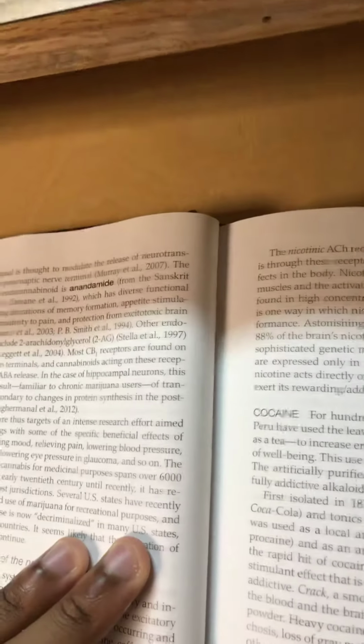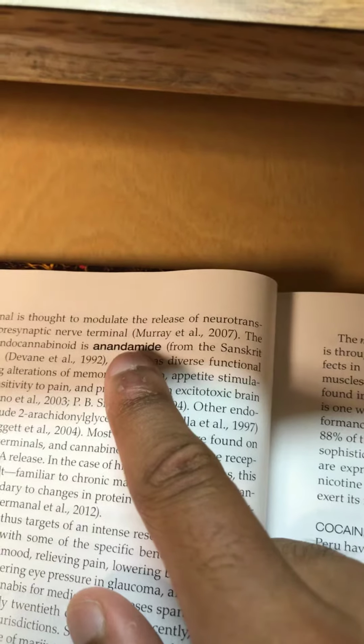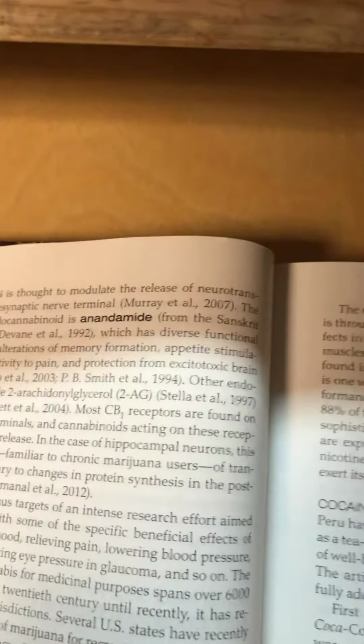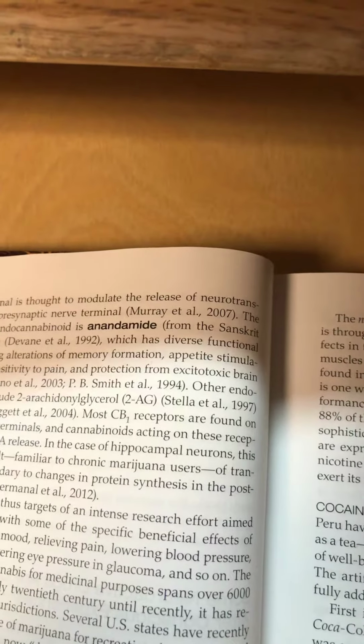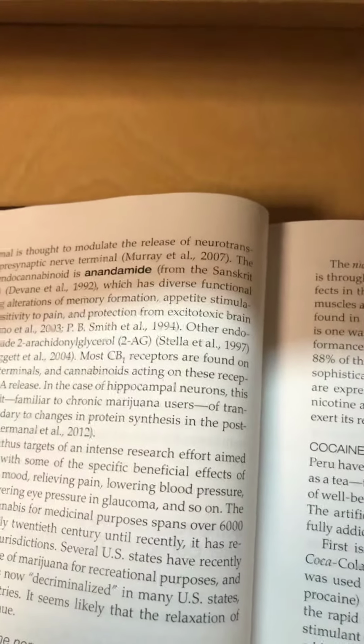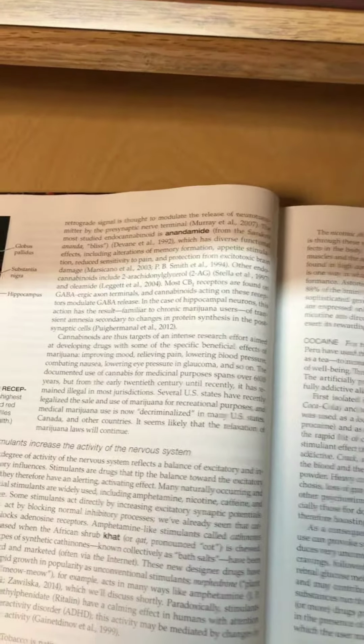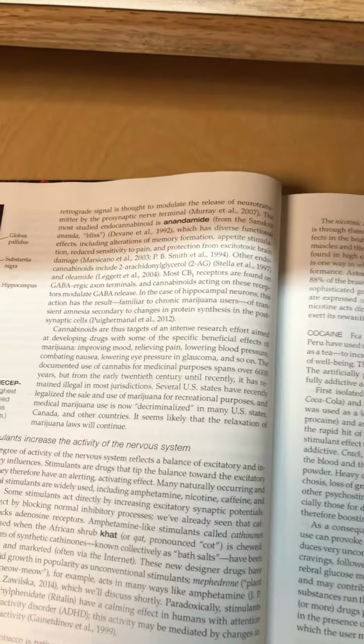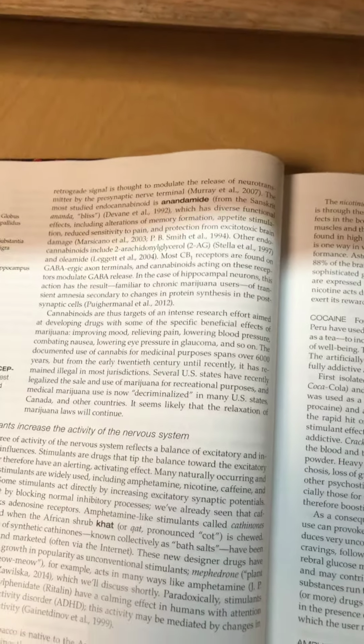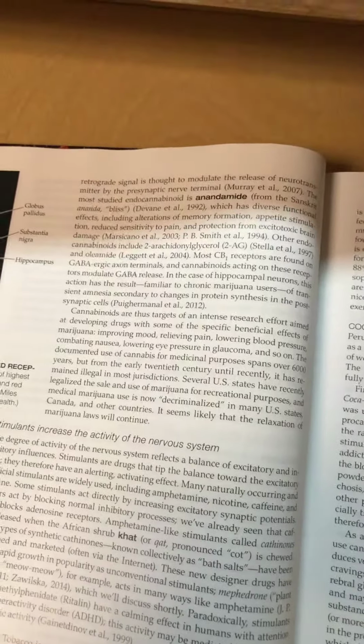We also have something called anandamide. It's an endocannabinoid that causes alterations of memory formation, appetite stimulation, reduced sensitivity to pain, and protection from excitotoxin brain damage. Anyways, moving on.